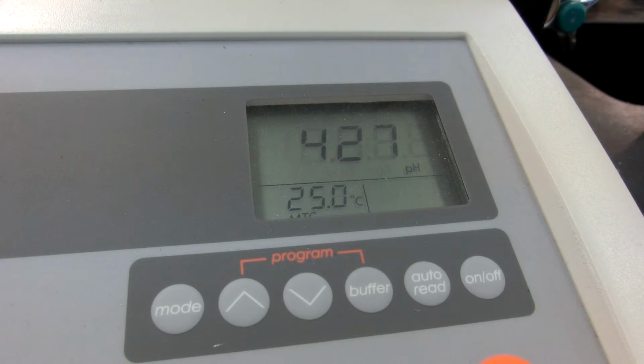Notice that we had that huge spike once we hit 8 milliliters. Now I am going to slow this down to 0.1 milliliter increments at a time. So we're at the 8 milliliter mark.